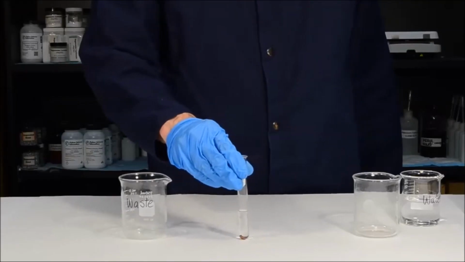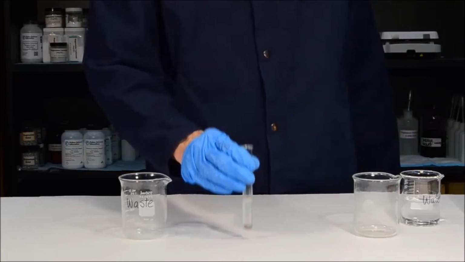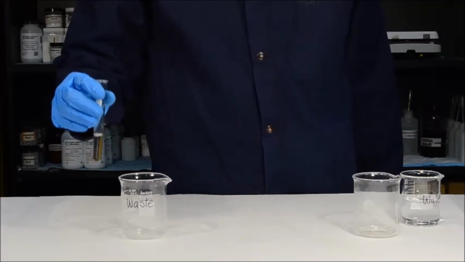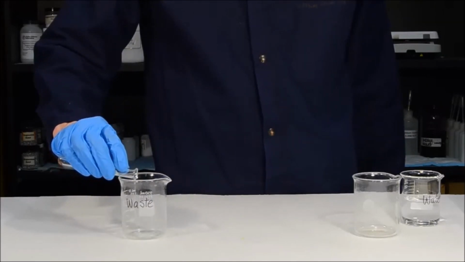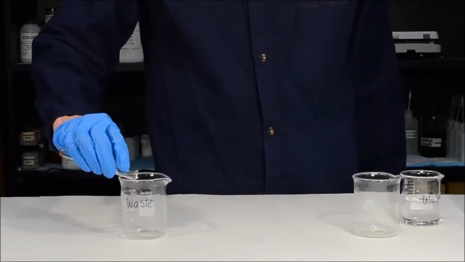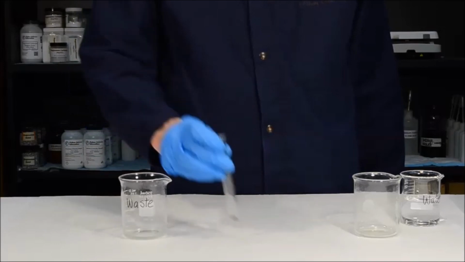Now I want to decant the solution. Decanting means pouring the liquid off of the top of the solid. To do that, you're going to need to use a waste beaker and simply pour the liquid off of the top. It's very important that you pour gently as to not remove any copper metal from the test tube.